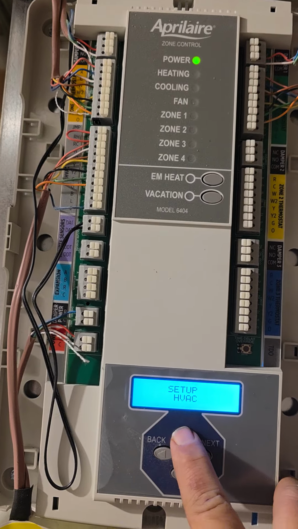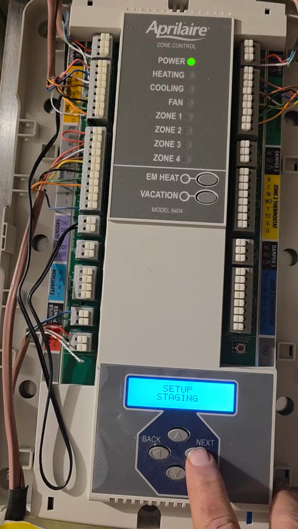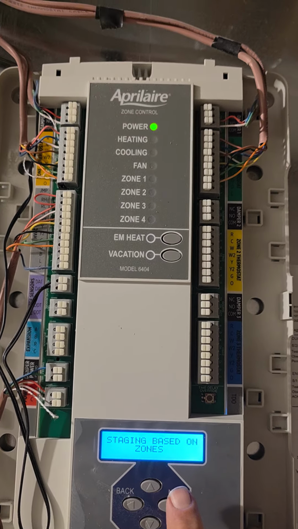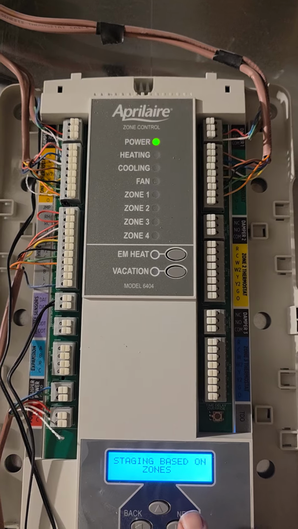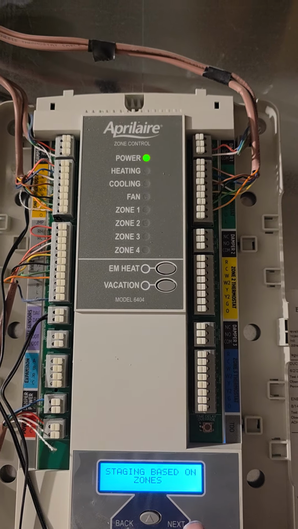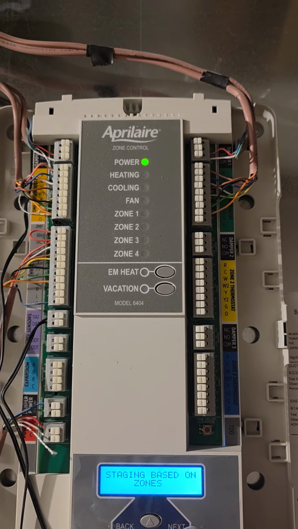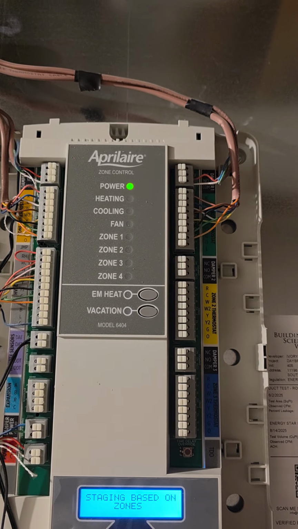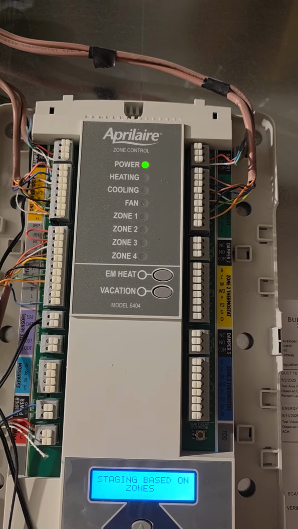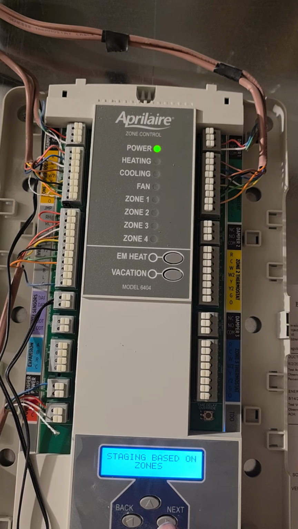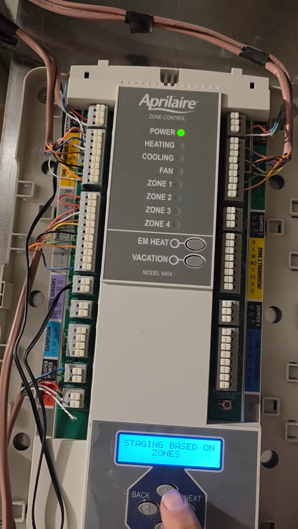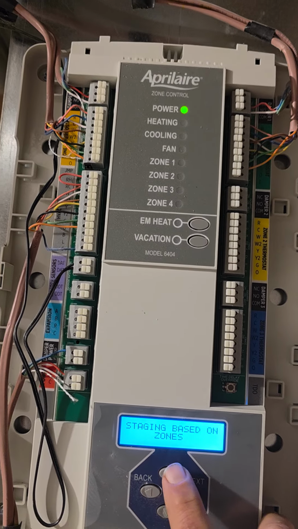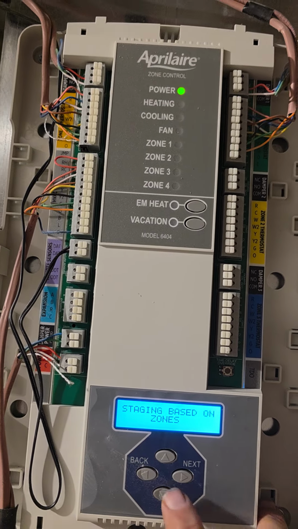Next item, staging. We need to change this so that the furnace does not operate in second stage unless more than one zone is open. It prevents it from going to second stage with only a single zone running, and this thing just howling like a banshee. So staging is based on zones. That's what we want to see. The default is the thermostat. We want it on the zoning.